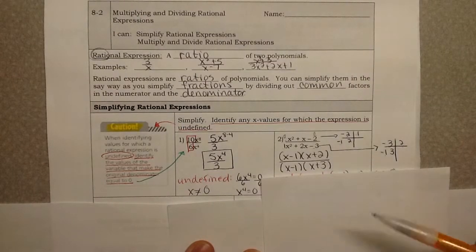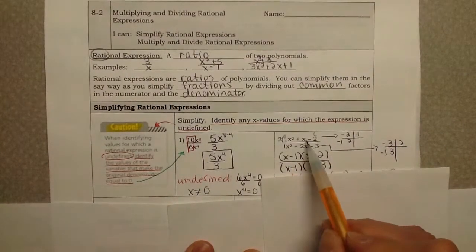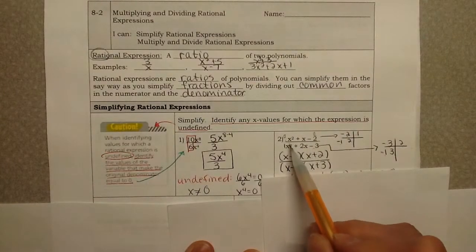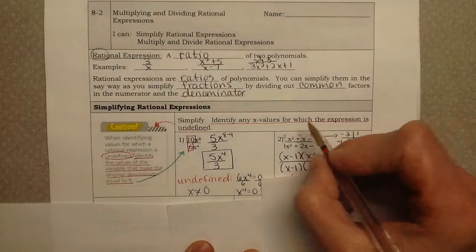Okay, from here what you want to do is cross off any common factors, and now we can easily see them here. Do not do this. Don't say, oh, I can cross off an x here and an x squared here. Think of this addition and subtraction sign as being glue.